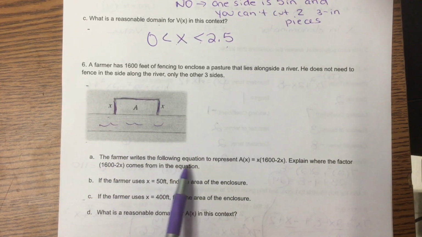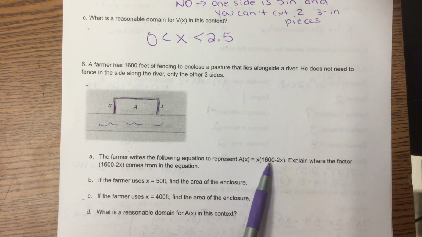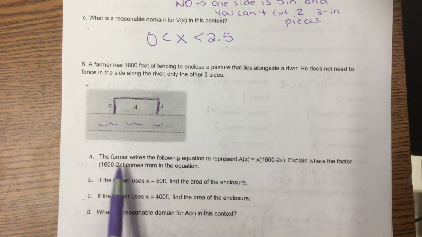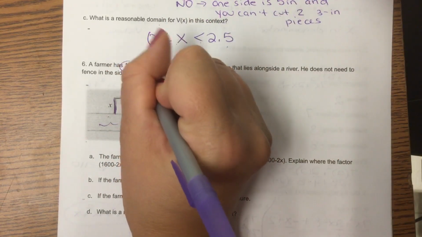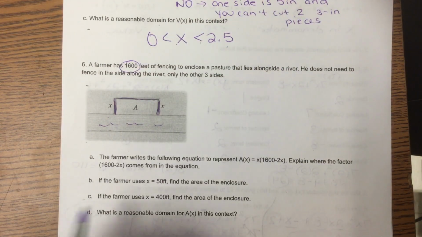The farmer writes the following equation: x times (1,600 minus 2x). Explain where the factor 1,600 minus 2x comes from in the equation. Well, the 2x's are coming from here, and the 1,600 is coming from the amount of fencing.